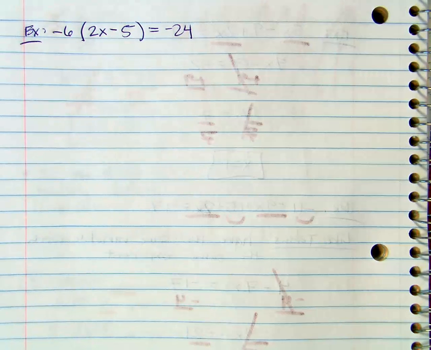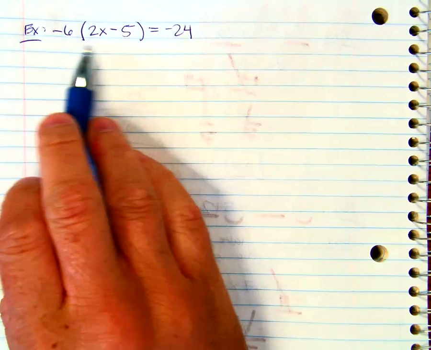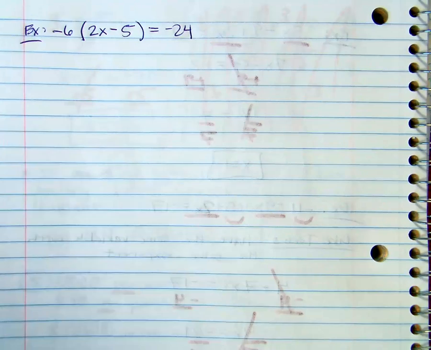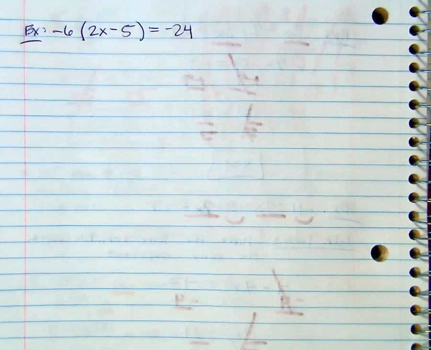In this equation, there are parentheses. Now, we have talked about parentheses before. When you see parentheses in an equation, go ahead and say out loud right now, what are you supposed to do? Distribute. We use the distributive property.